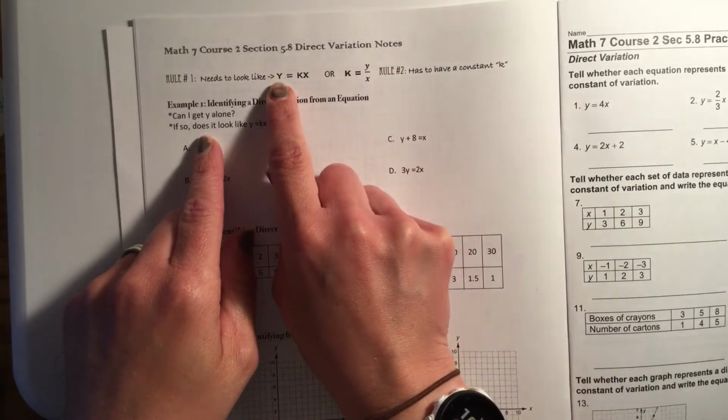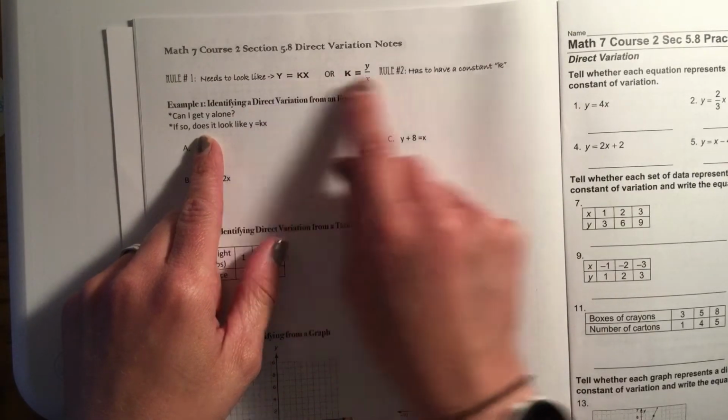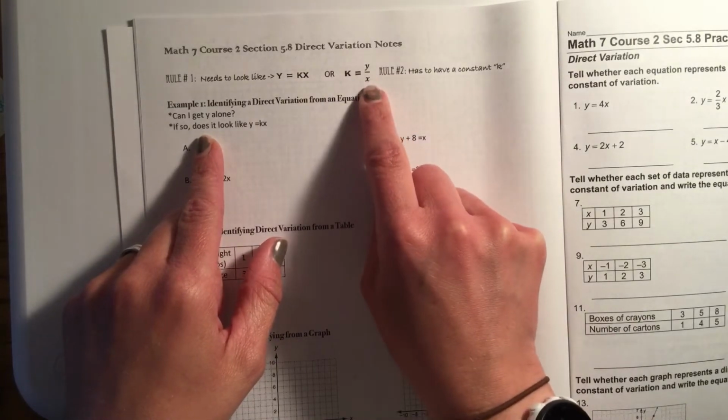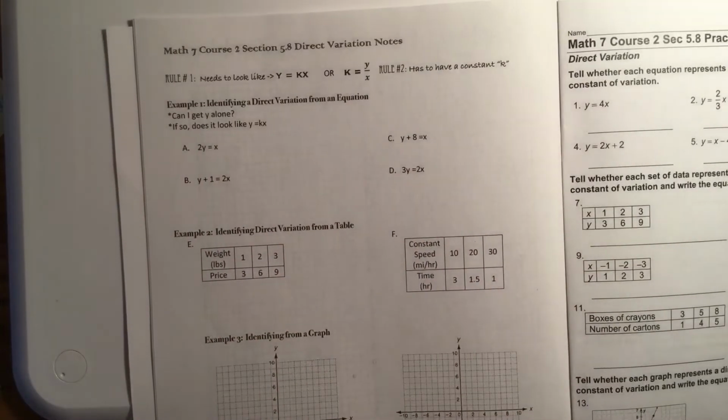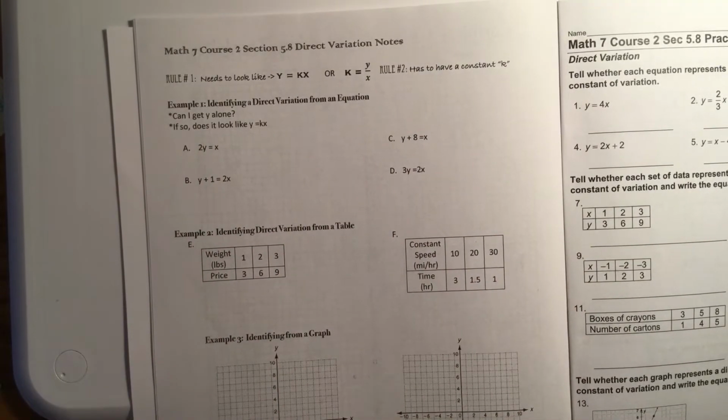It needs to look like y equals kx, or k equals y over x if we would have gotten the k alone, okay? Rule number 2, it has to have a constant k. So those are kind of the two big rules here. So the reason is because a direct variation means that something's directly related to each other.